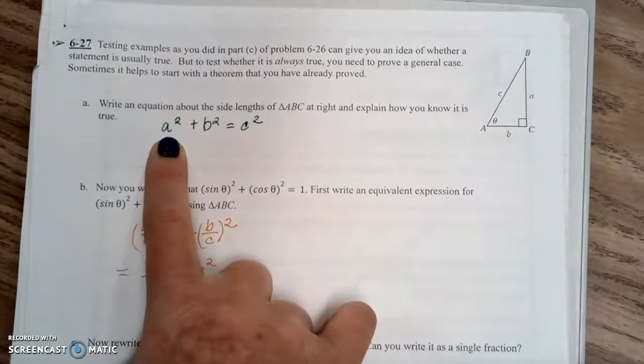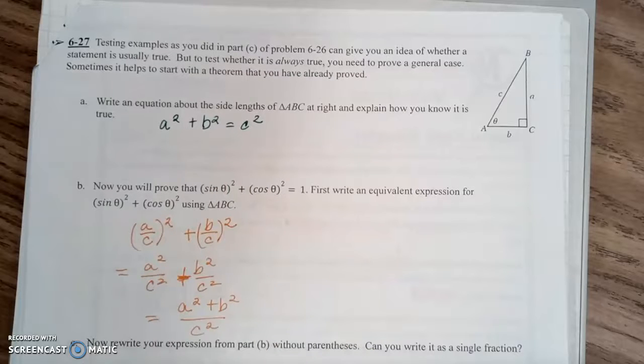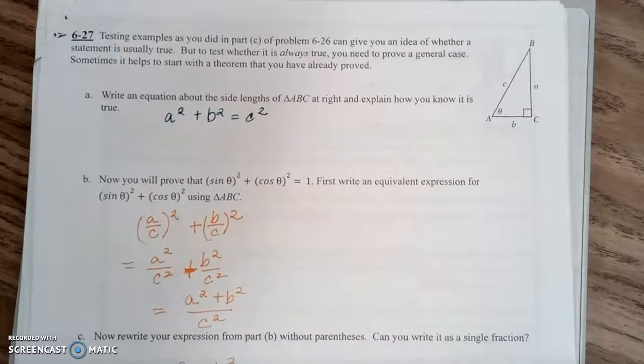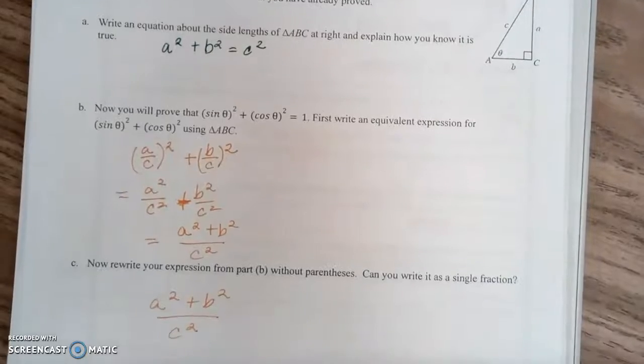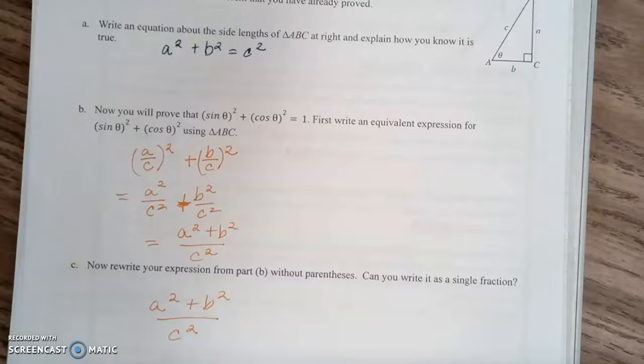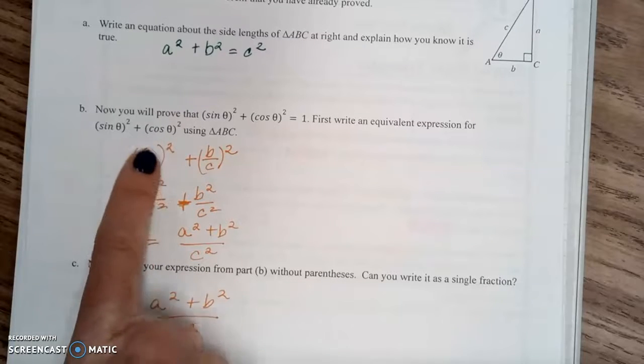Anybody know the name of this guy? A squared plus B squared equals C squared. Pythagorean theorem. Okay? We know it because of a great guy named Pythagoras, right? Okay, so for part B, now you will prove that sine theta squared plus cosine theta squared equals 1. Write an equivalent expression. So I just took the sides.